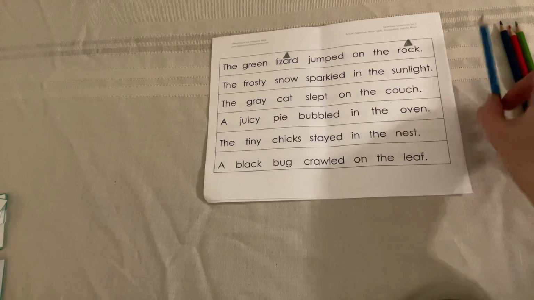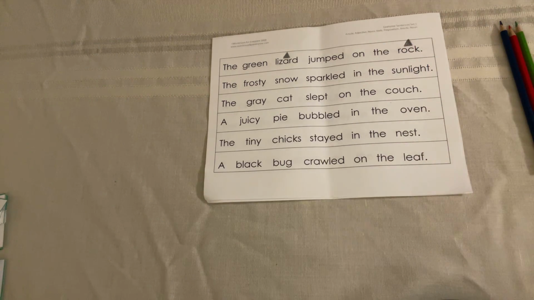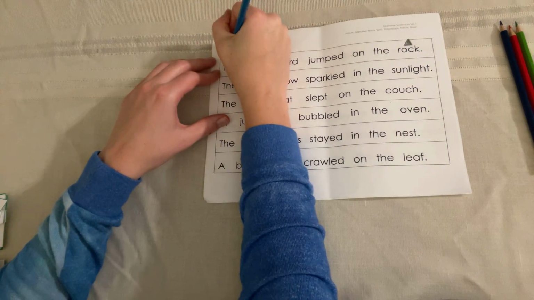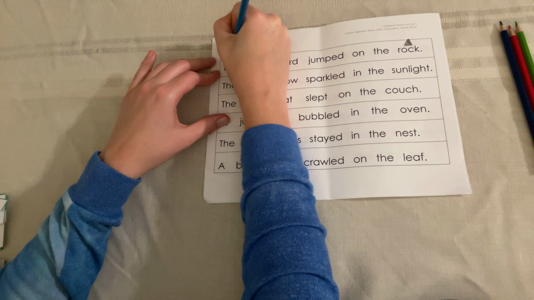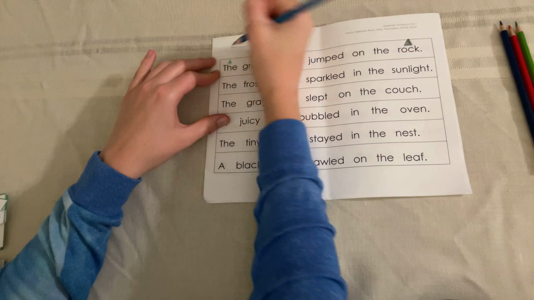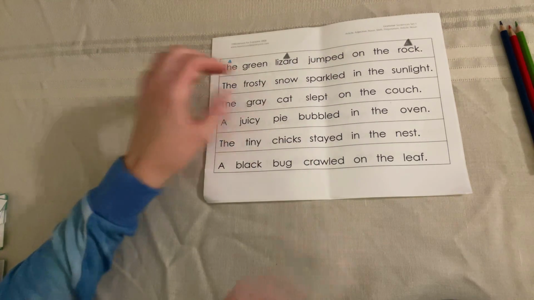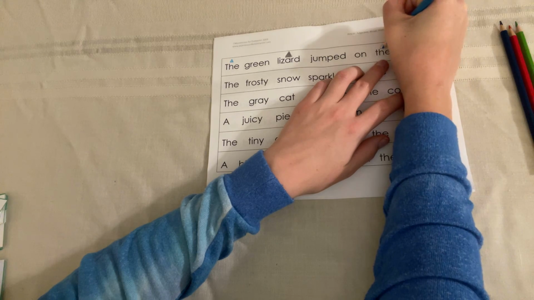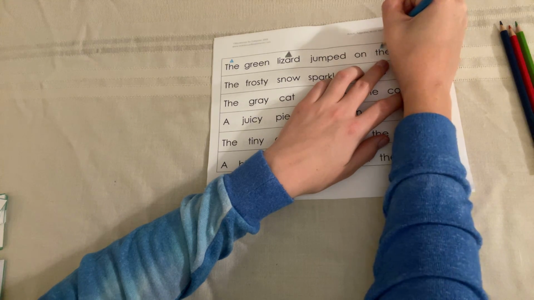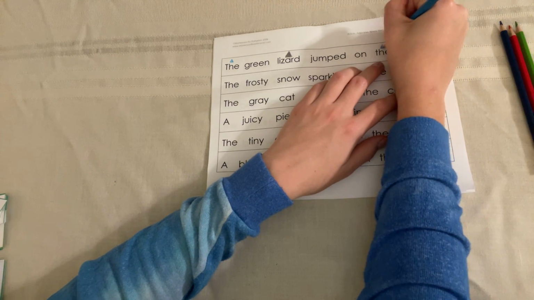Next, I'll look for any articles. The is an article. I see one more before rock. The is an article.